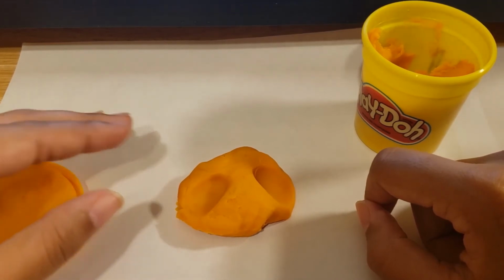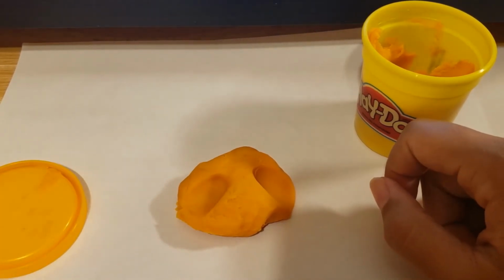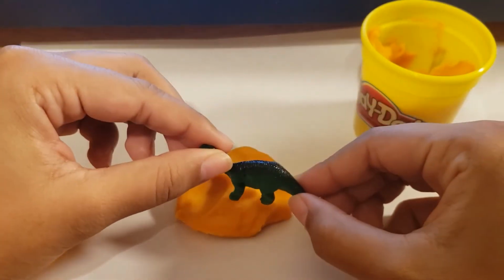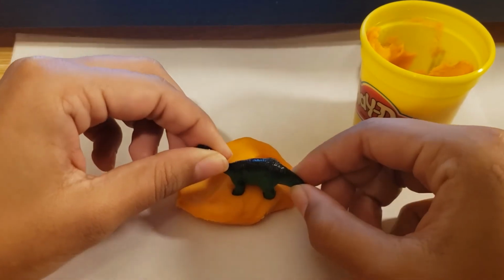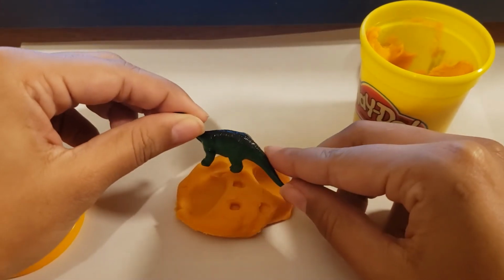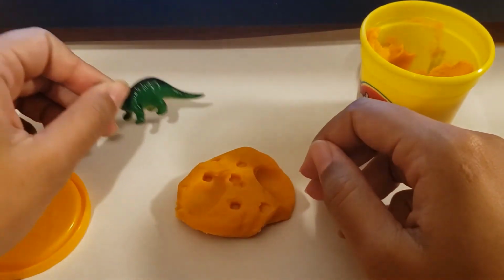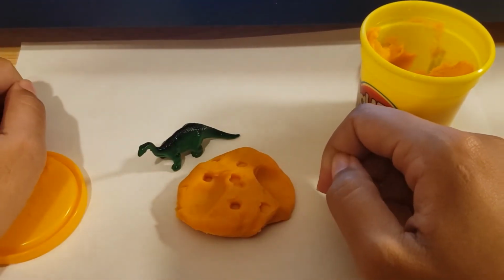Now, if you want to get creative, you can use small toys to leave footprints. I'm going to use my favorite dinosaur, Stanley. Look at Stanley's prints.